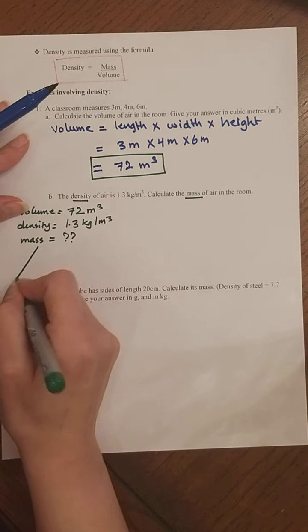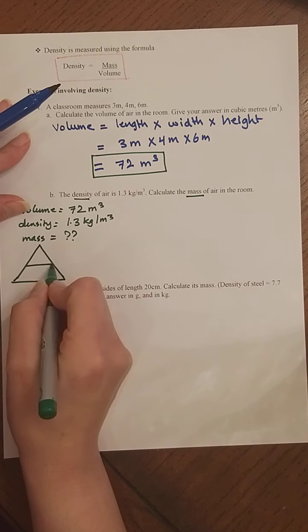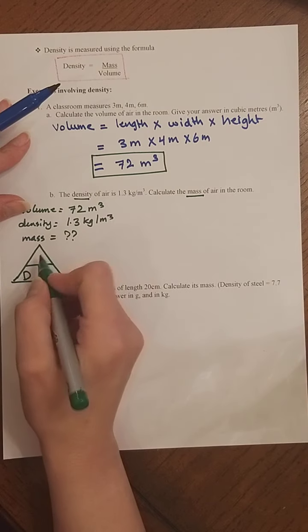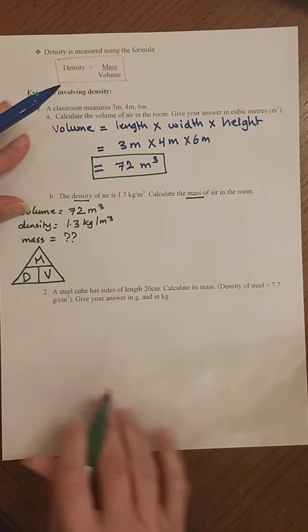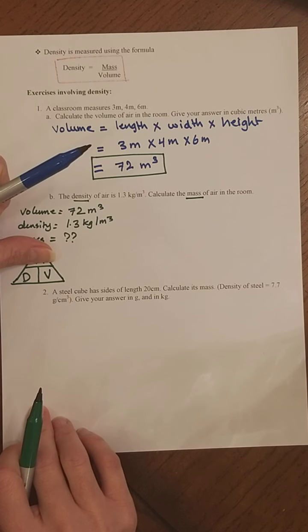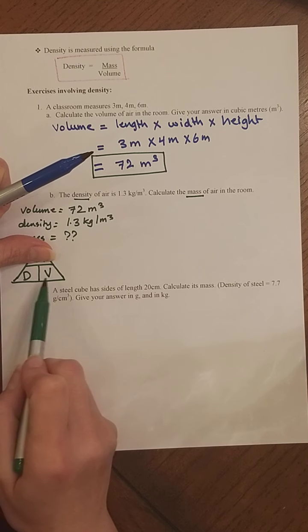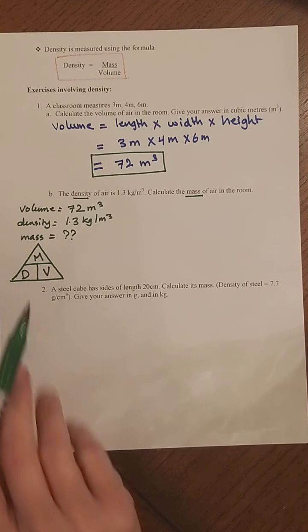To rearrange, let's use the density triangle. So density equals mass over volume. We need to know the mass, so we cover the mass, and our formula is now mass equals density multiplied by volume.